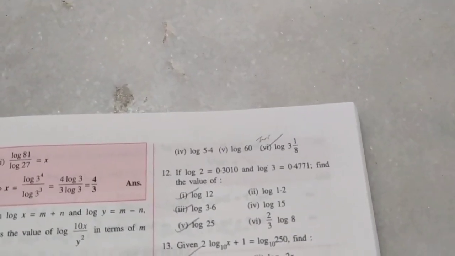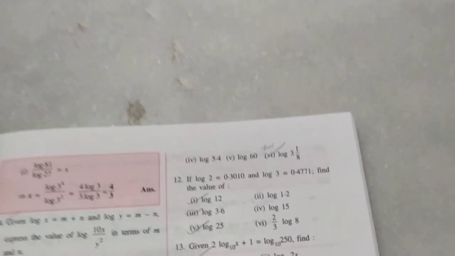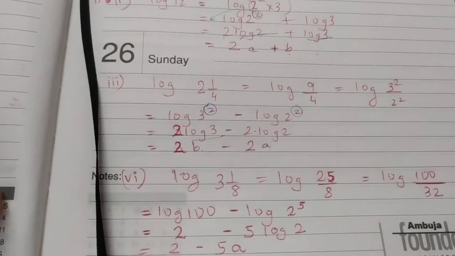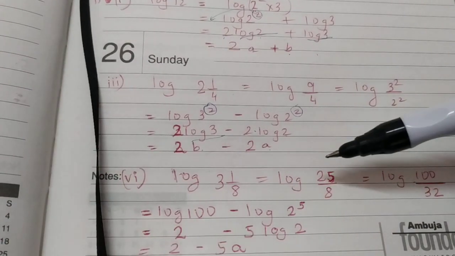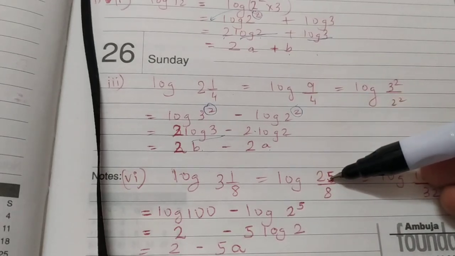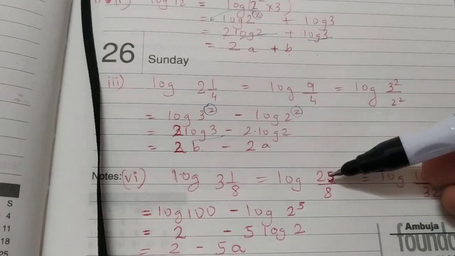Now question 11.6, mark it as IMP. So we'll first convert the mixed fraction into an improper fraction. Now this is 2 cubed, but this is 5 squared, and we need to convert everything into 3's and 2's. But I'm not getting a 3 or 2 out here.